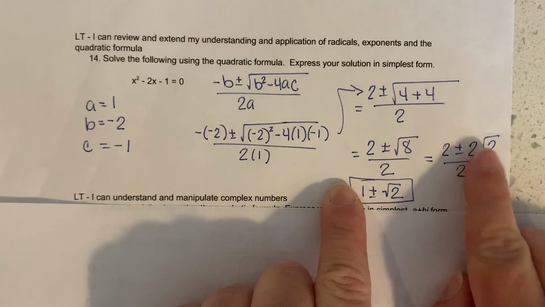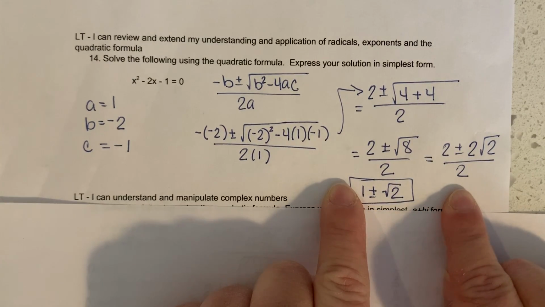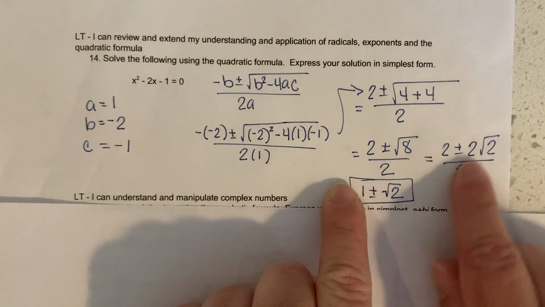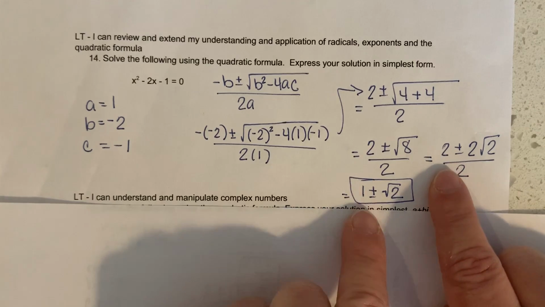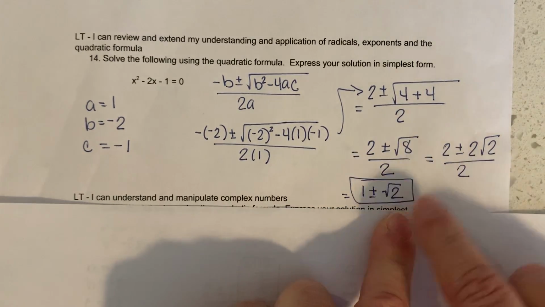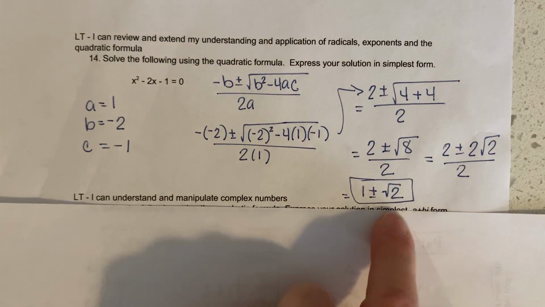Because every single term has a 2 in it on the outside of the square root, we can reduce those 3 2's, and we're left with 1 plus or minus the square root of 2. So any of these would be acceptable as a final answer.